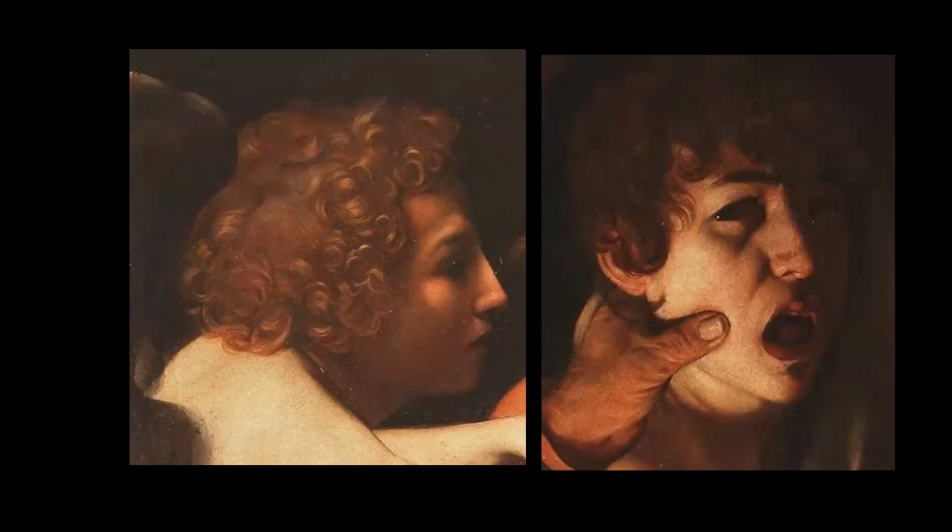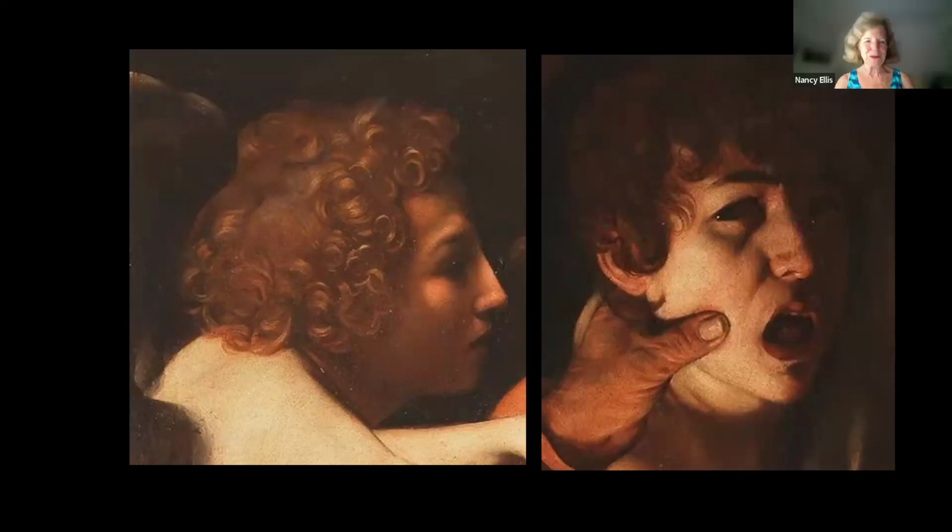Caravaggio could only afford one model at a time. That is a very practical answer and probably true.